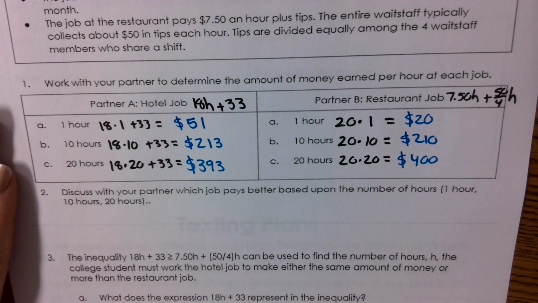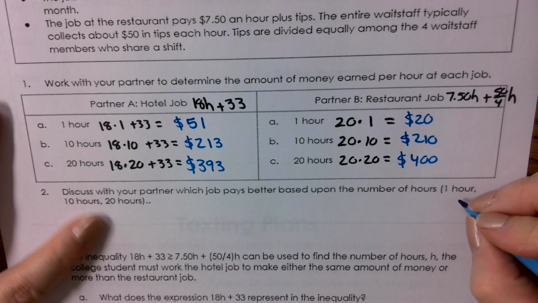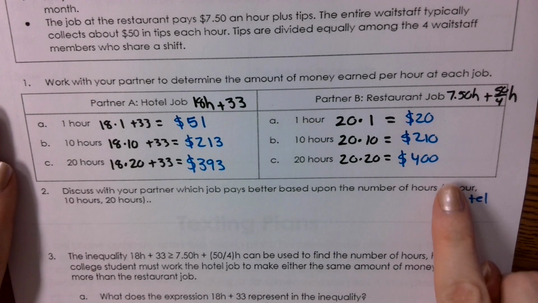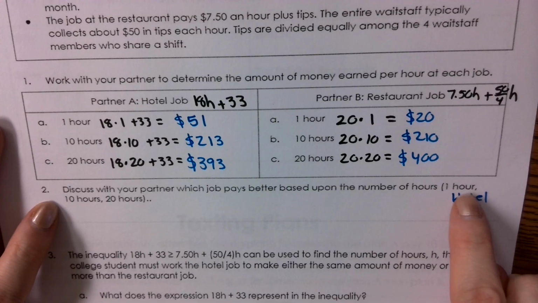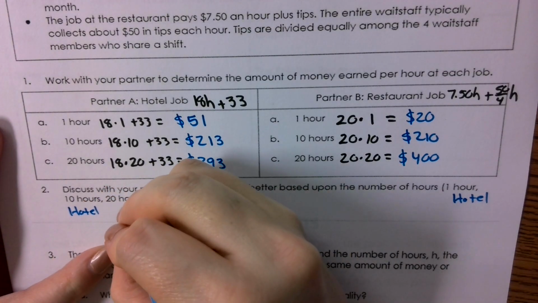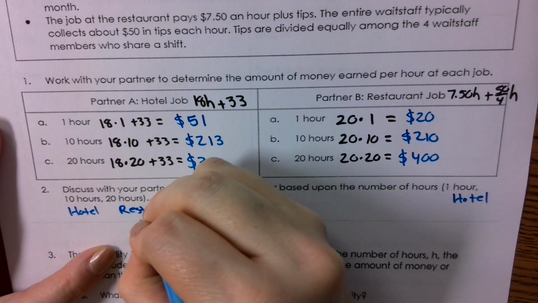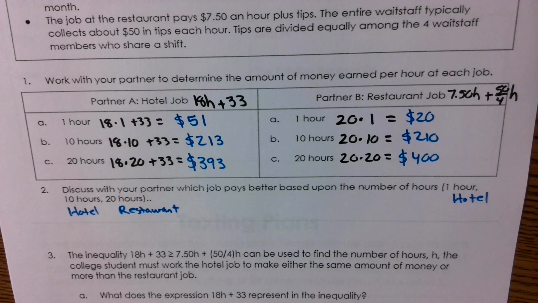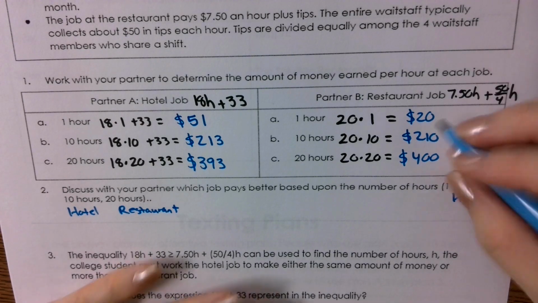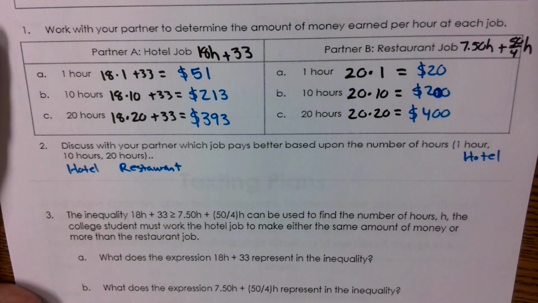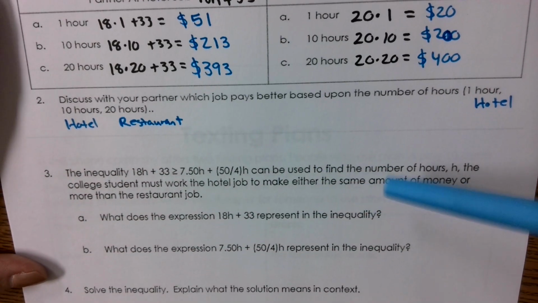So here, like we said before, the hotel is cheaper, makes more money for the first hour. It makes more money for 10 hours, but then it's the restaurant that's making more money by 20 hours. Yes? It's 200. Oh, sorry, my bad. I don't know why I even have it as a 200 right here. Okay, thank you. Now, taking a look here, here's our inequality.